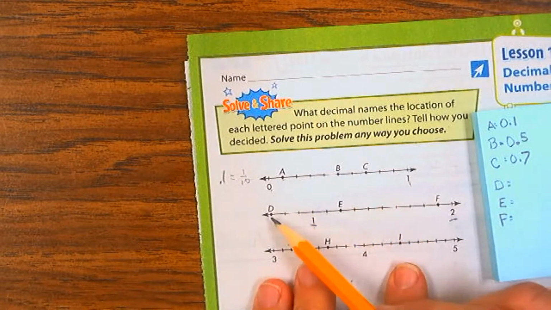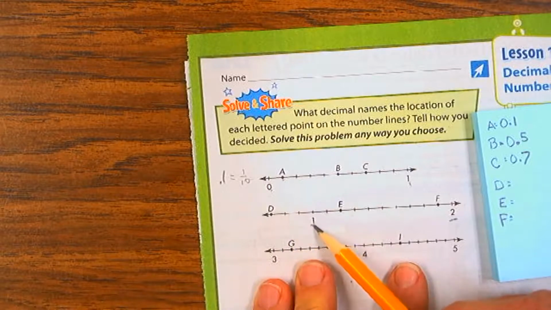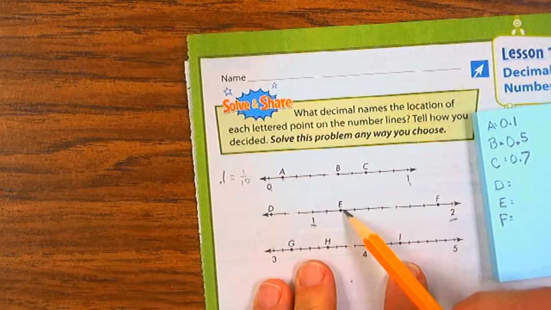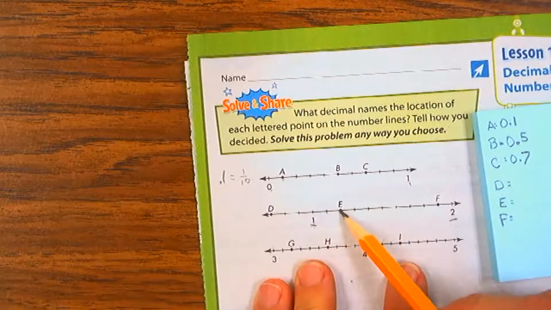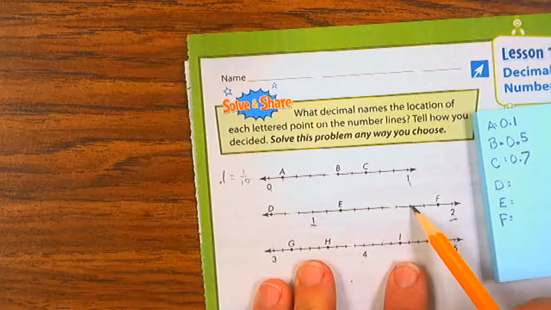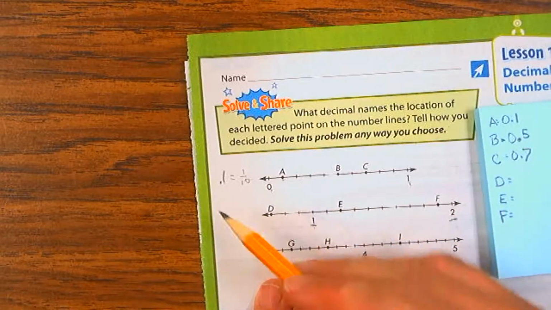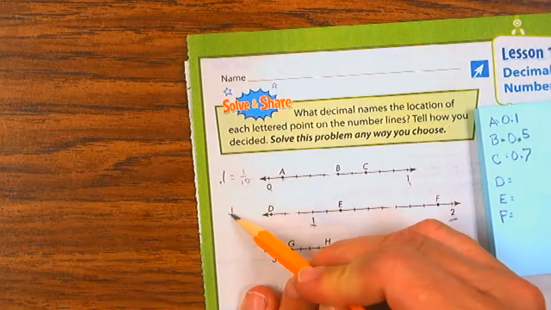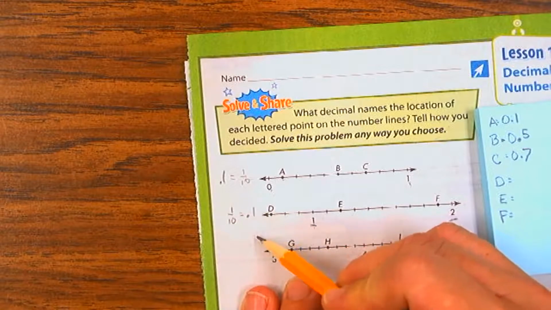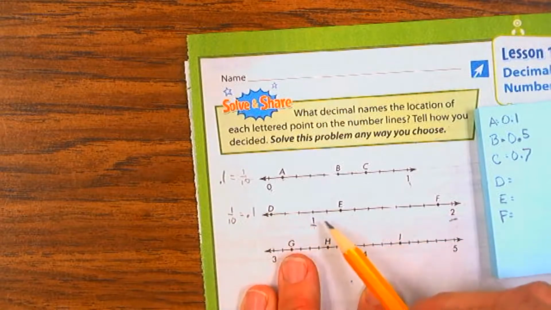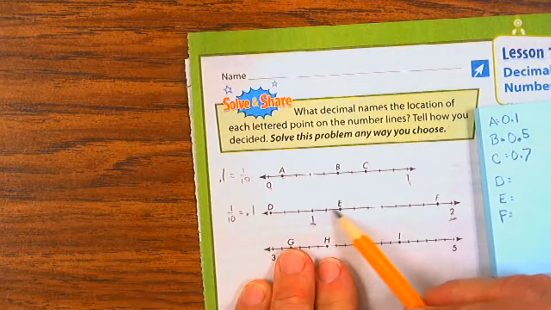Now I notice D is hanging out over here. That makes me think I may have to, what am I going to do to figure that out? We'll see. First, I need to figure out what does each tick mark stand for. So it looks very similar to this one, so I'm going to count by ones. 1, 2, 3, 4, 5, 6, 7, 8, 9, 10. I was correct. Each tick mark equals 1/10, which I can write as a fraction or a decimal. Okay, so that lets me know that my numbers will be in tenths.